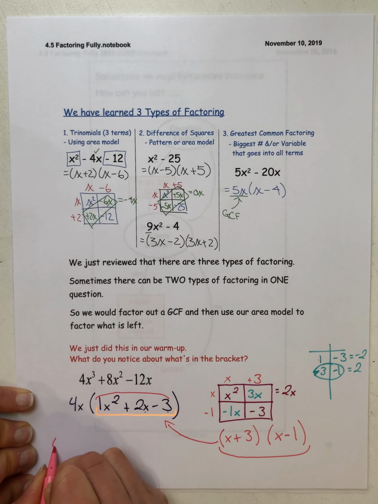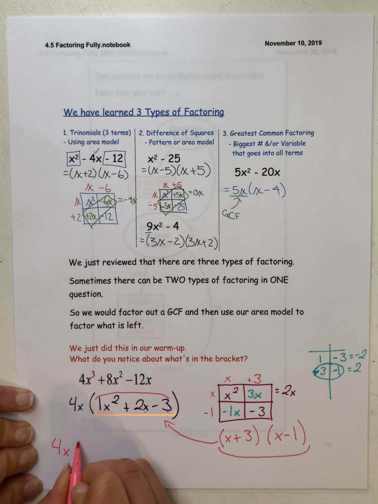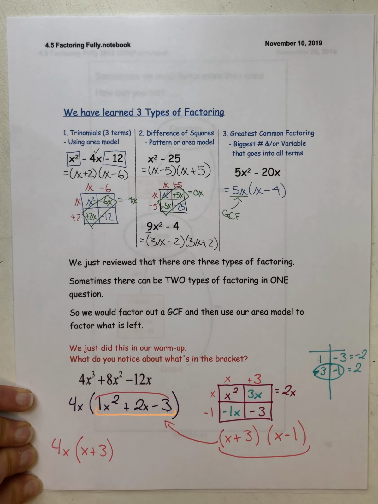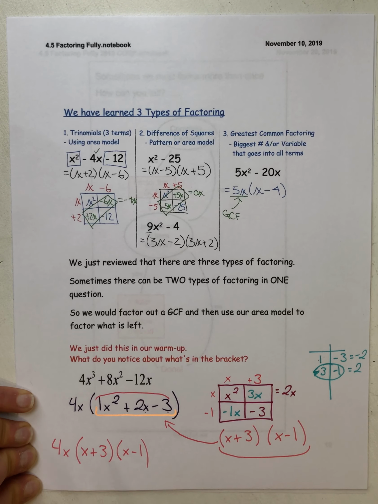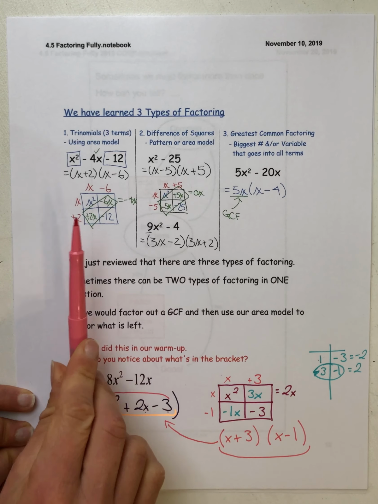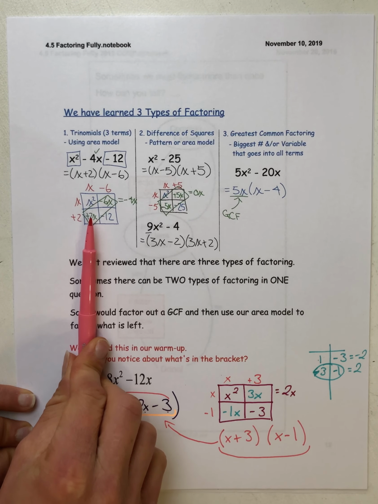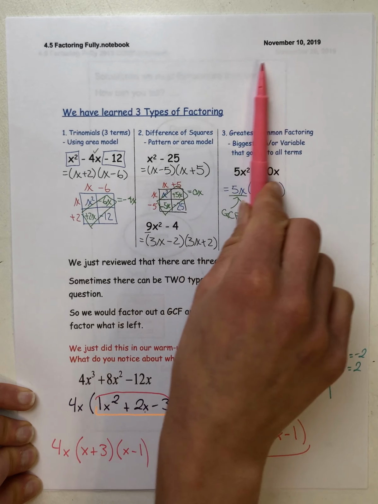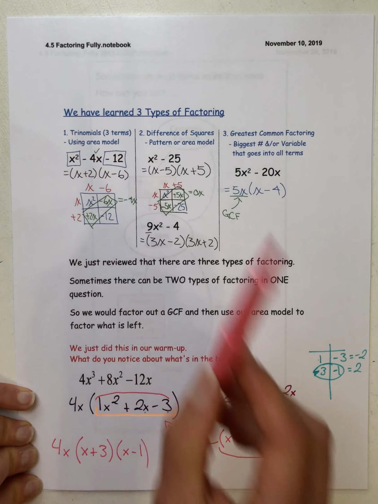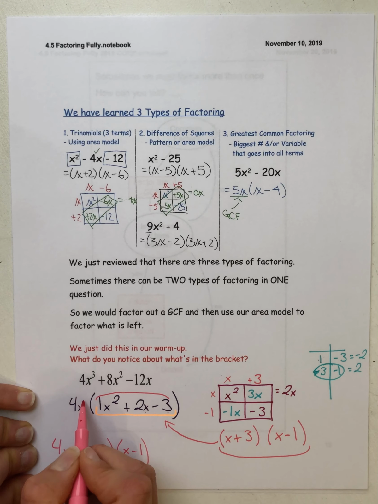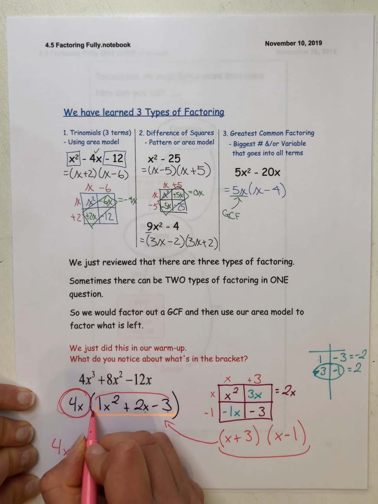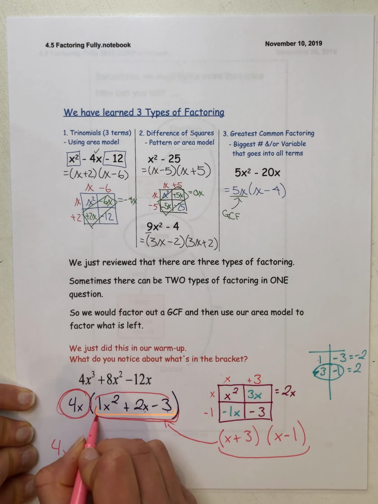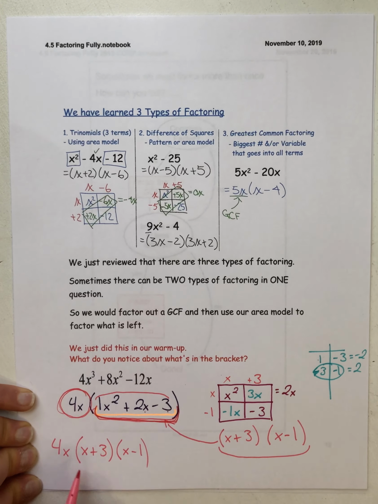So we can do 4x, and then we bring this over, x plus 3 and x minus 1. So we're just taking an extra step. So initially we learned this one. Now we're adding the greatest common factor and our trinomials together. So we're taking out a number, we're taking out a factor, and then we're able to use the window method to find our factors.